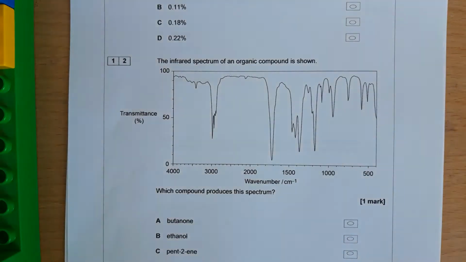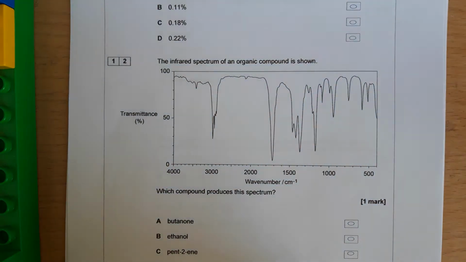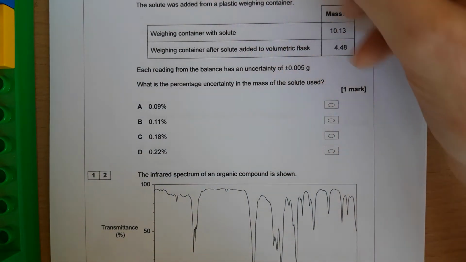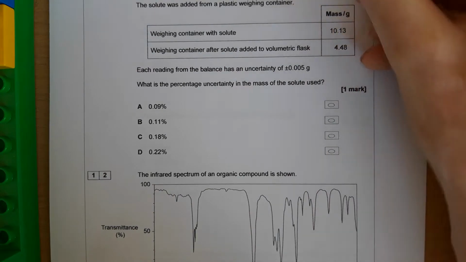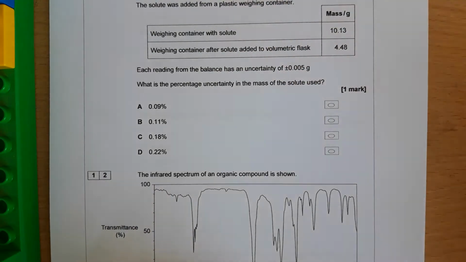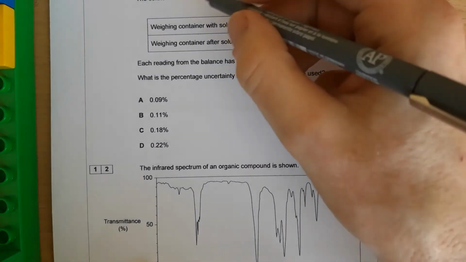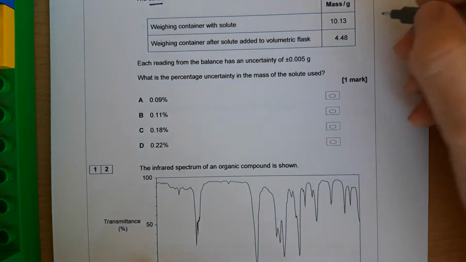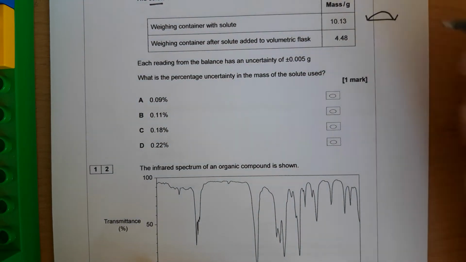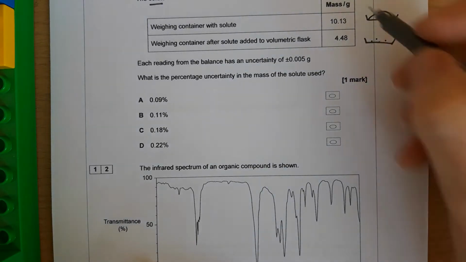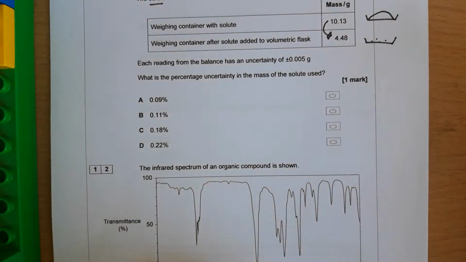Okay. Next. So now I'm just checking we are in portrait. Excellent. A volumetric flask looks like this. It's a particularly precise bit of equipment. It's used for measuring a single volume. In this case, we're measuring 250. We had some solute in there, which is a solid that you dissolve. You had a weighing container, so a weighing boat with solute, and then they've weighed the weighing boat after, so it might have some crumbs left in. So the difference between this and this is the amount of solute that's gone in.